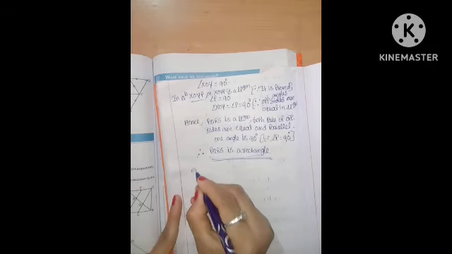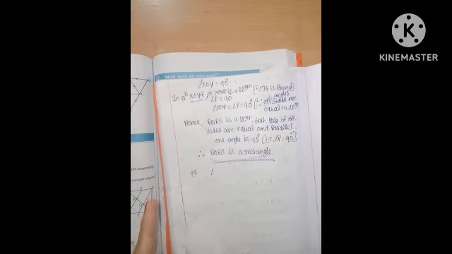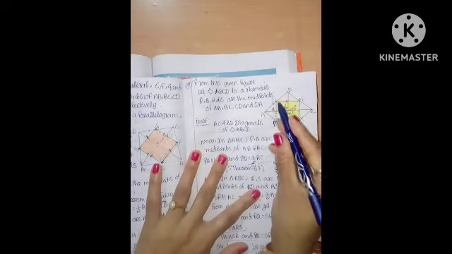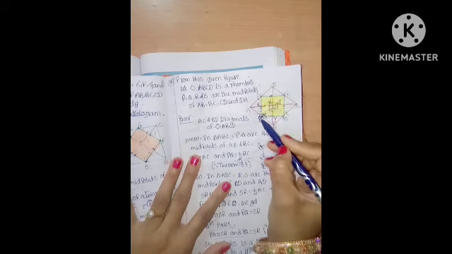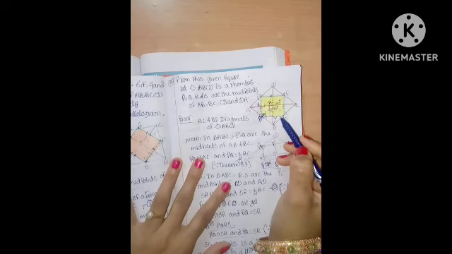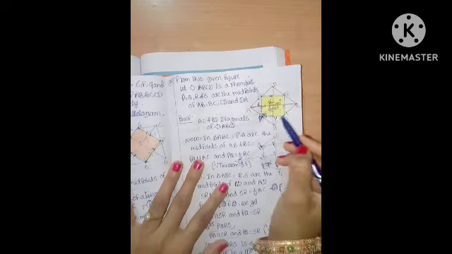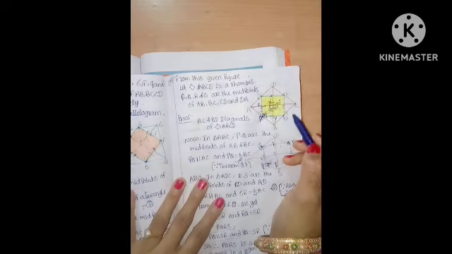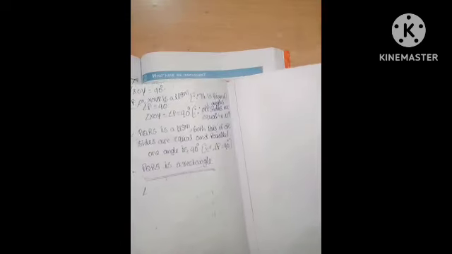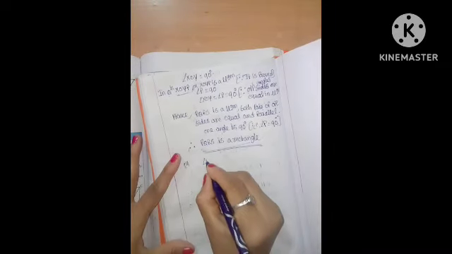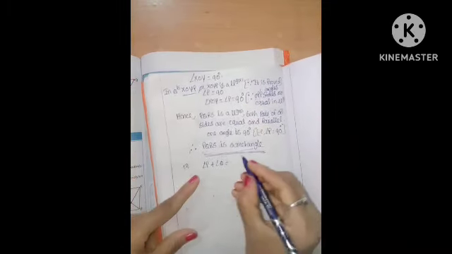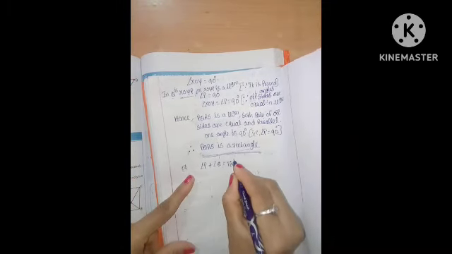Otherwise, you can write other steps also. There are two more extra steps, write them down. This is a parallelogram, it is proved already. So, what about the angles? Consecutive angles are supplementary. So, angle P plus angle Q is equal to 180 degrees. Why is it 180 degrees?